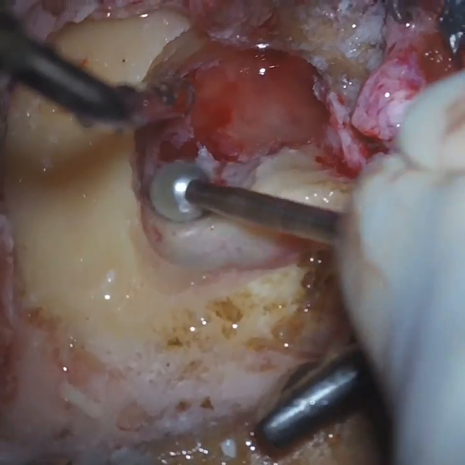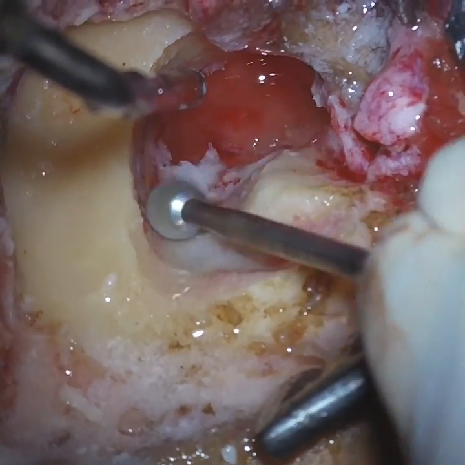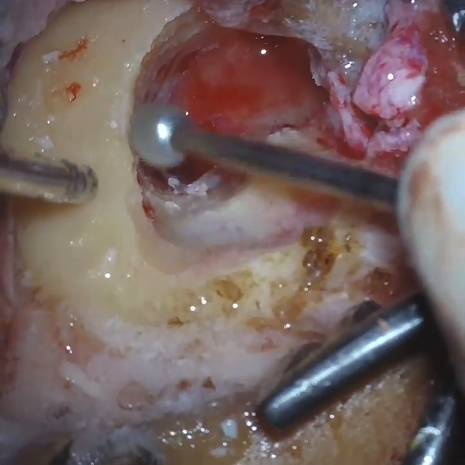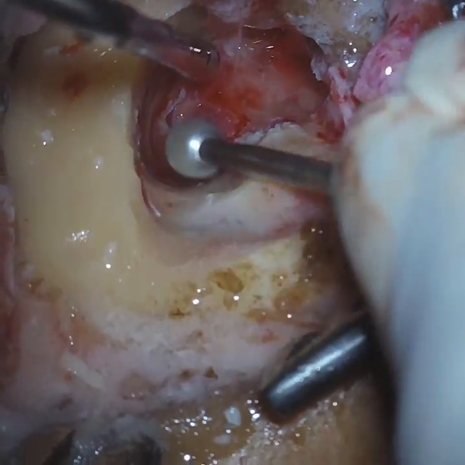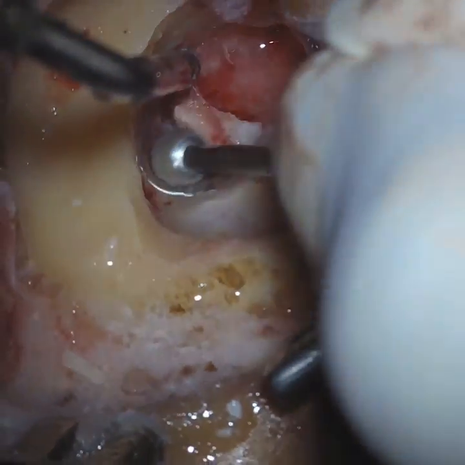Here you see we are exposing the cholesteatoma. No attempt has to be made at prior extraction of the cholesteatoma. First you just expose the cholesteatoma. Now the moment we lift the cholesteatoma sac, you see the fistula is coming into view.